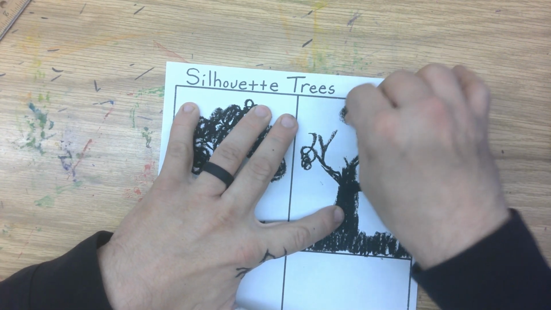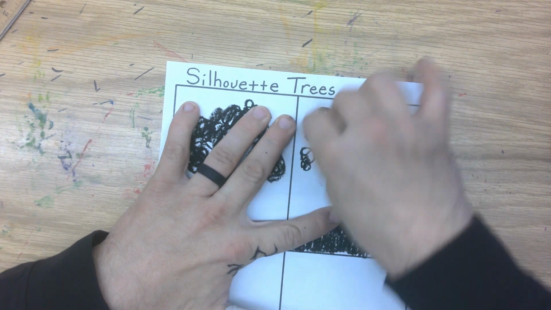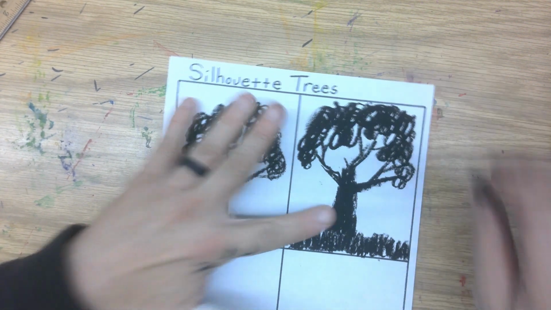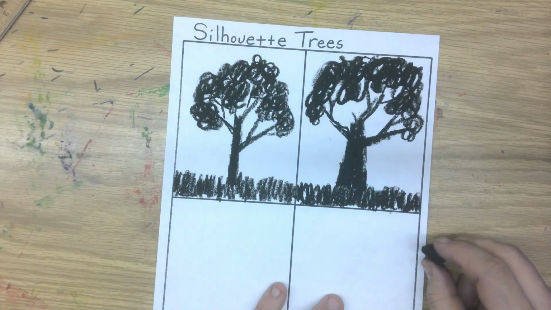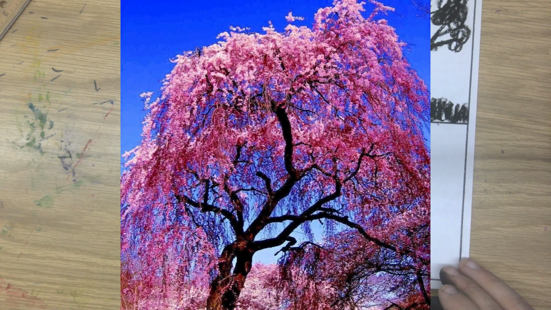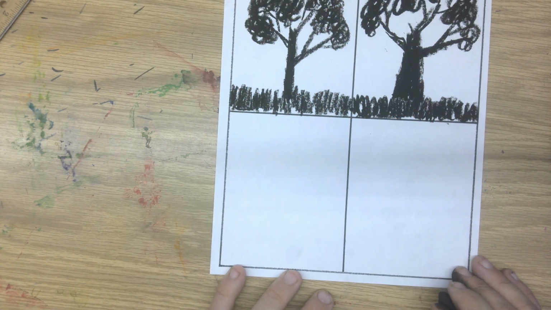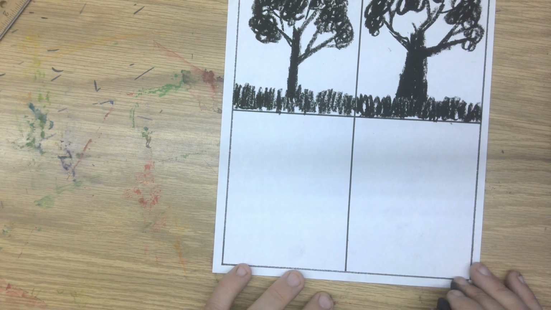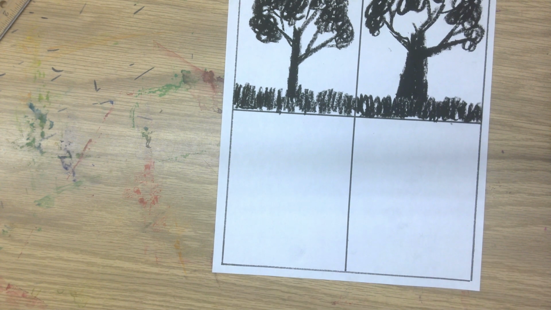That's where a lot of animals and birds and squirrels live. And then you have it there. We've made ourselves an oak. The next kind of tree is going to be a cherry blossom tree, which is a very famous tree you can find natively in Japan, but they're all over the world as well.